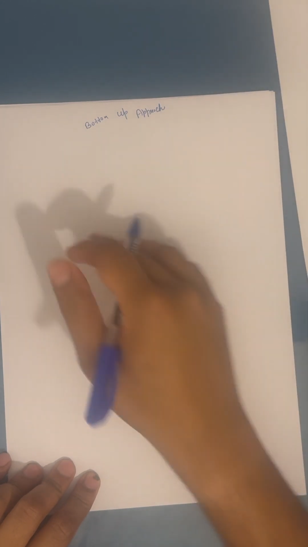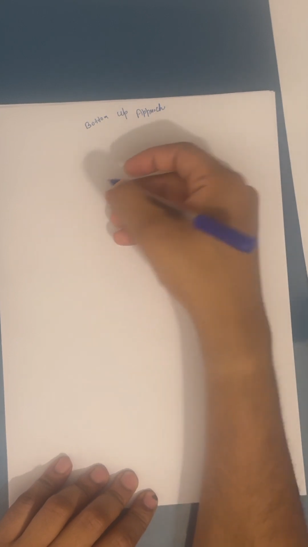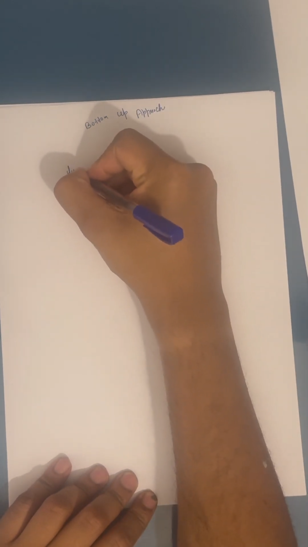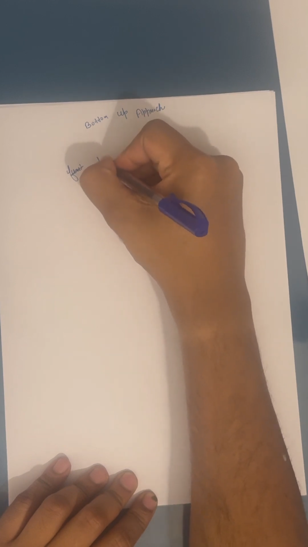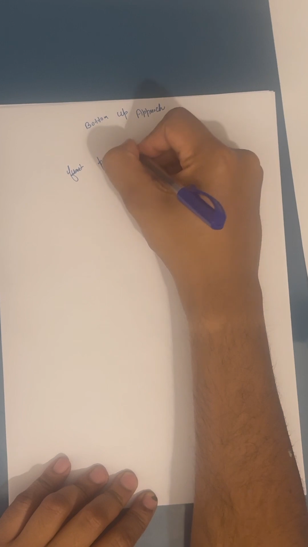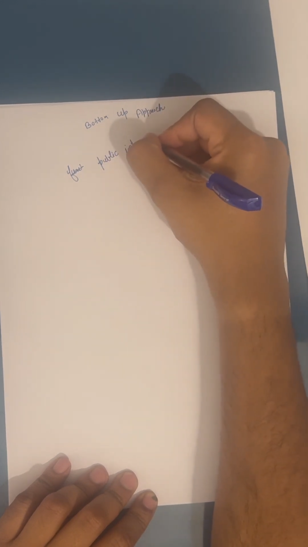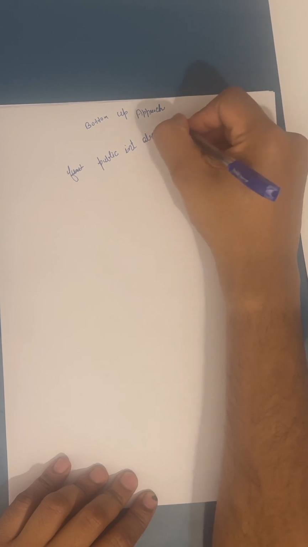It's very simple. Let's say any function, like ABC, I'm giving you the name, and here n is given.